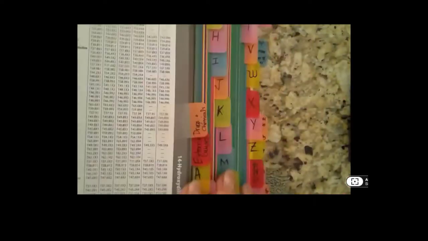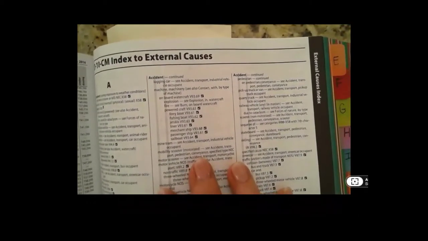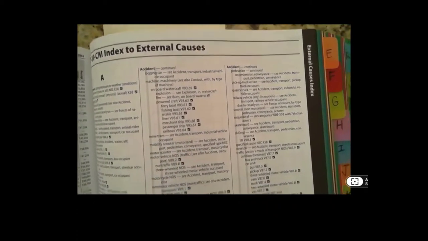My next tab is external causes, right here. Another table. And again, this will make a lot more sense when we get to these chapters, but I just wanted to kind of walk you through the code book so you can see it does have some order. It's just a very large book. And then I start with the letter A for chapter 1.